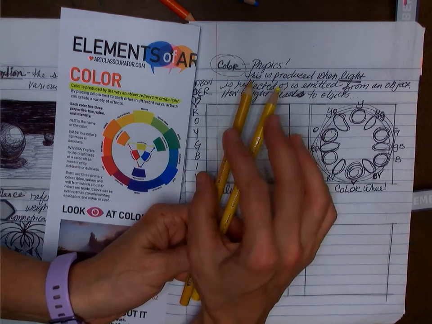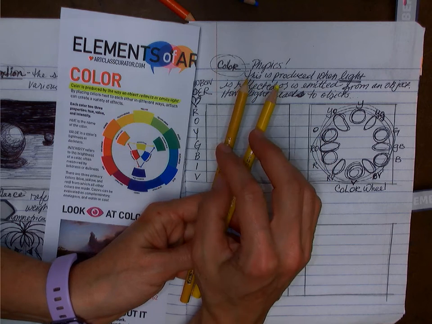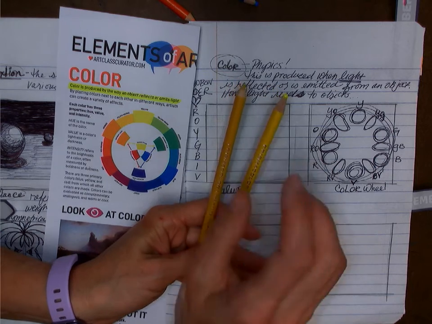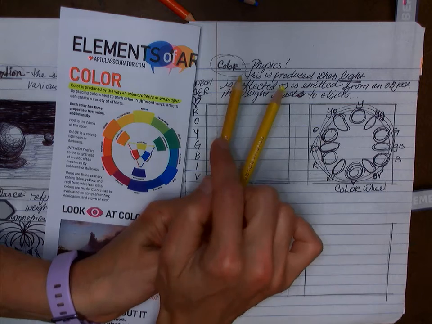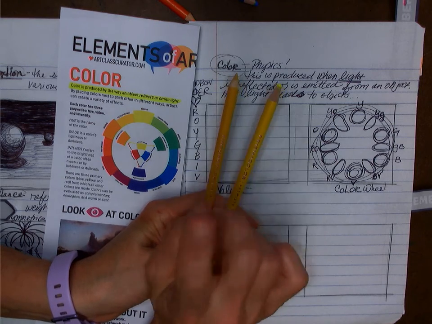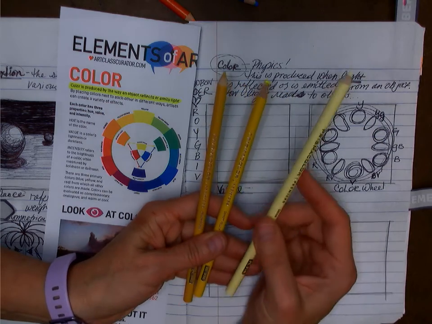But the important one is the value. Is it a lighter value? Actually, I totally messed this up. This is a dullness. It's a duller yellow. This actually refers to intensity. See, I told you I'm still learning. And rather than reshoot the video, I'm going to add this one in here too.